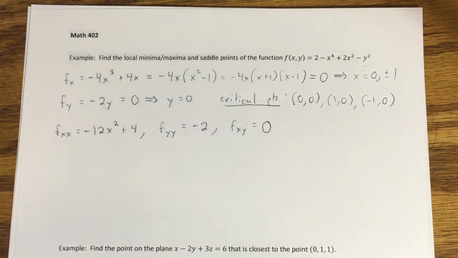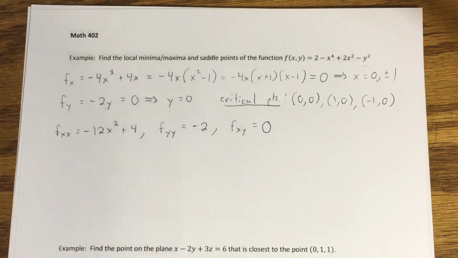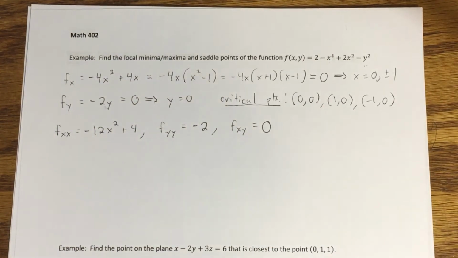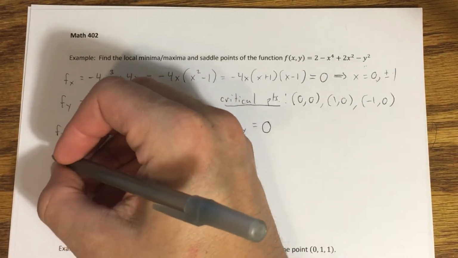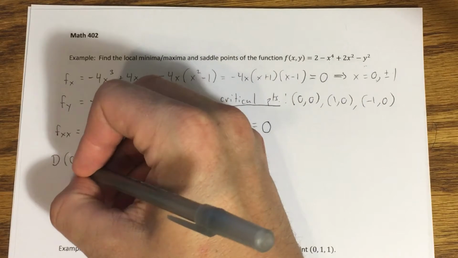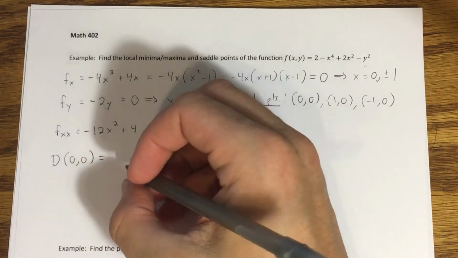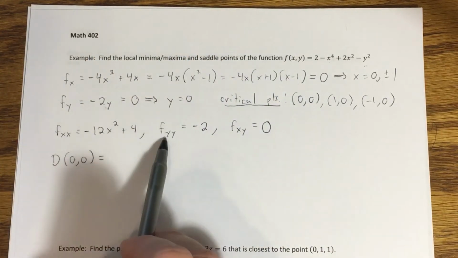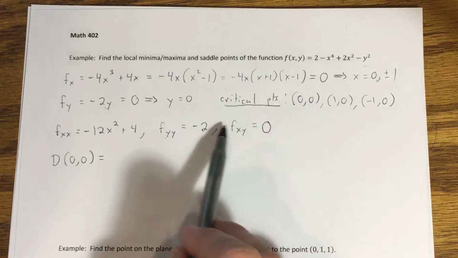All right? So now how do we compute D? Well, let's do this in three different cases, because I need to test each one of these critical points by plugging them into that D. So let's start by looking at D of 0, 0. Remember, D of 0, 0 is fxx times fyy minus the mixed partial fxy squared.